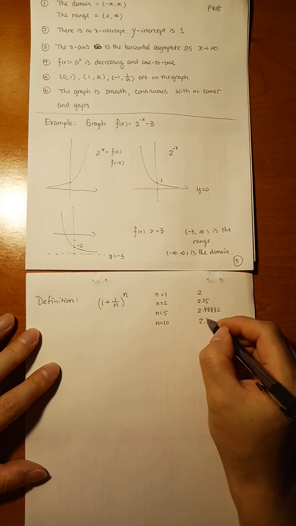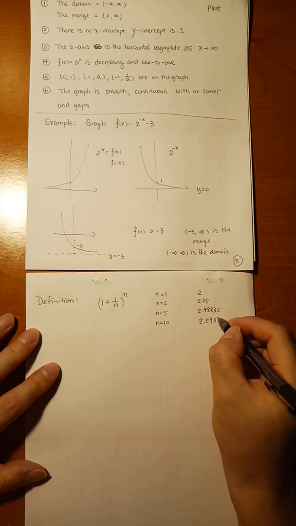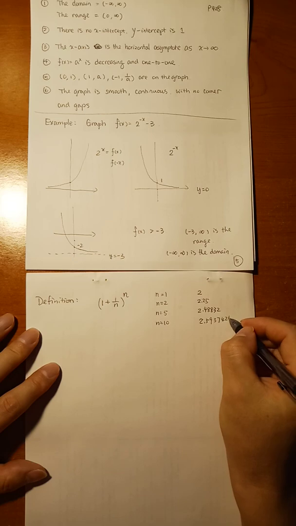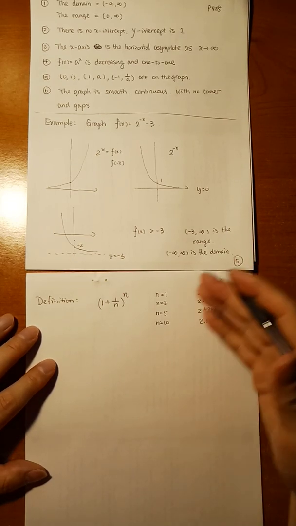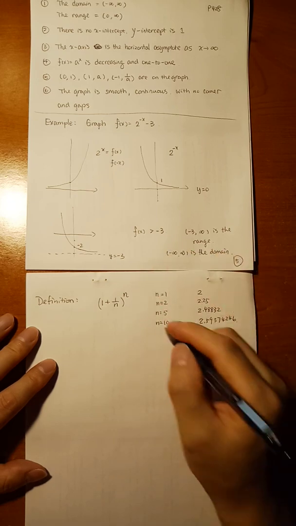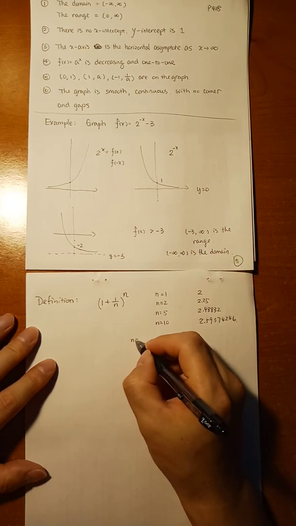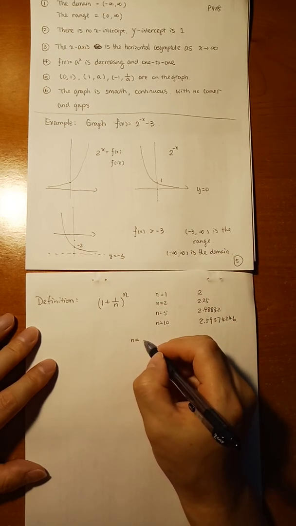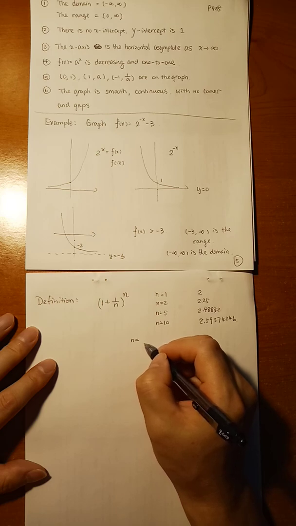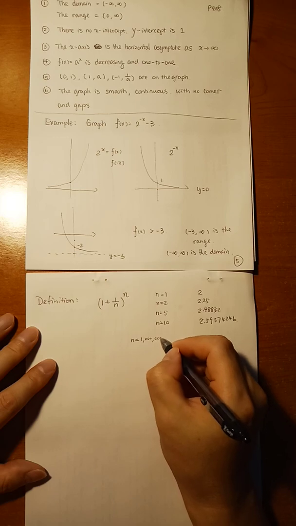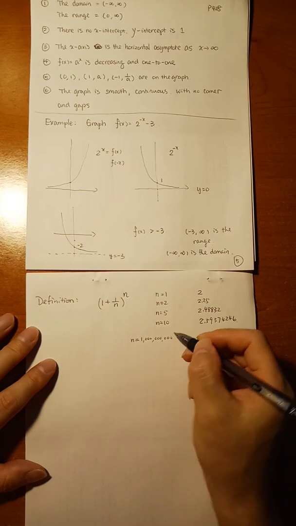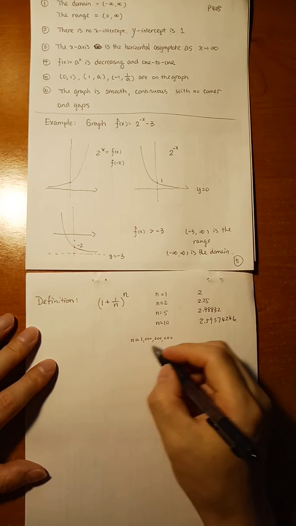It's about 2.59374246. And you can continually make this bigger. For example, in the textbook, they even gave some quantity. N is equal to a billion, 1 followed by a lot of zeros.